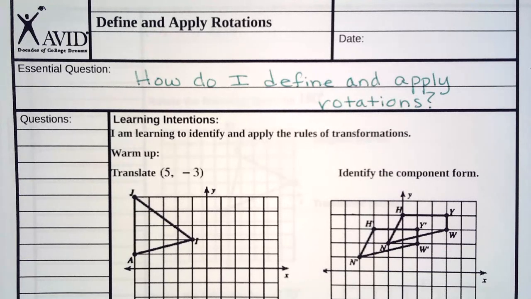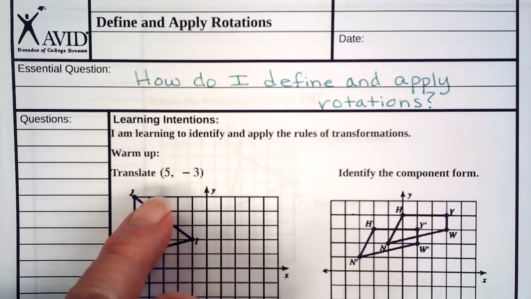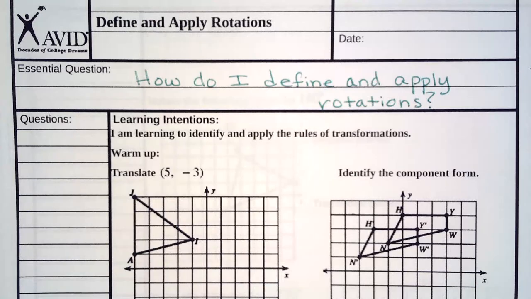So pause your video now and see if you can do the first two translations on your own. The first one you're going to translate, the second one you're going to identify the component form. So pause your video now, please.